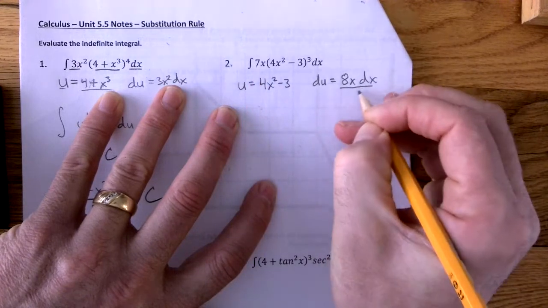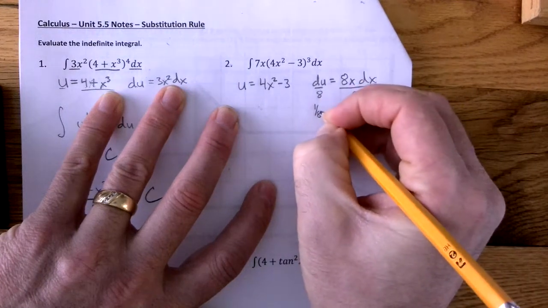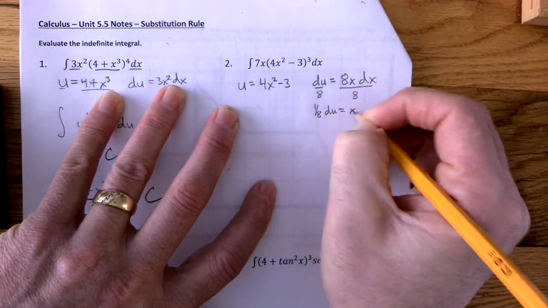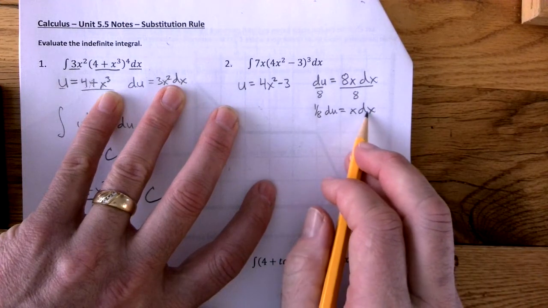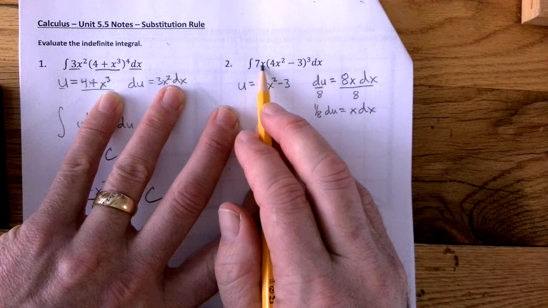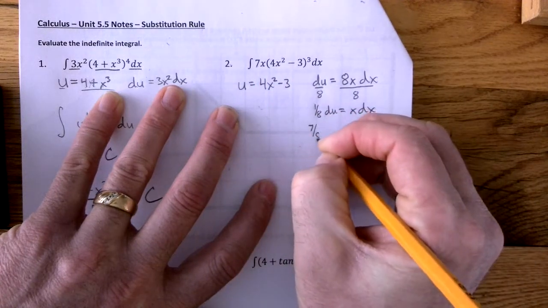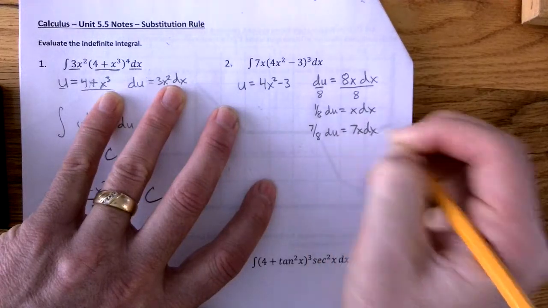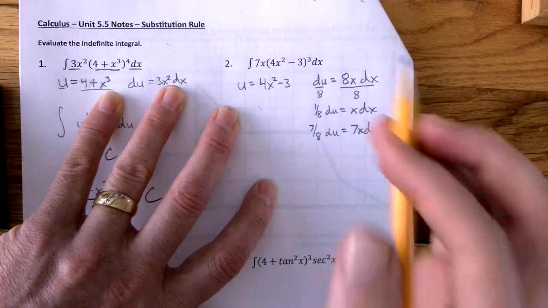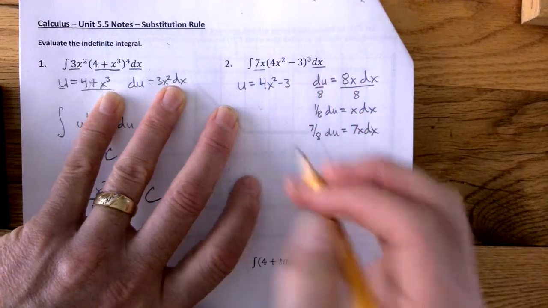So I'm going to divide both sides by 8 to get 1/8 du is equal to x dx. I don't have an x dx. I have a 7x dx. So I'll multiply both sides by 7. Now I can replace the 7x dx with 7/8 du.